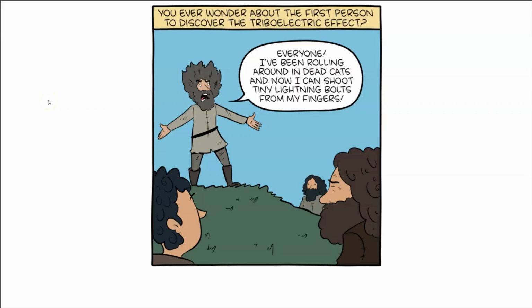Today's comic panel is to help you be able to use triboelectric in a sentence. You ever wonder about the first person to discover the triboelectric effect? "Everyone, I've been rolling around in dead cats, and now I can shoot tiny lightning bolts from my fingers."